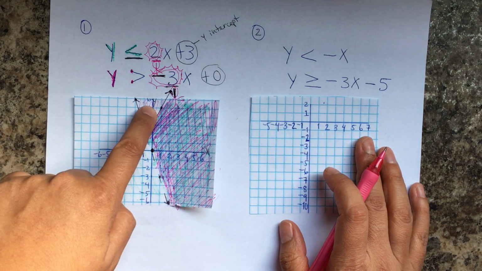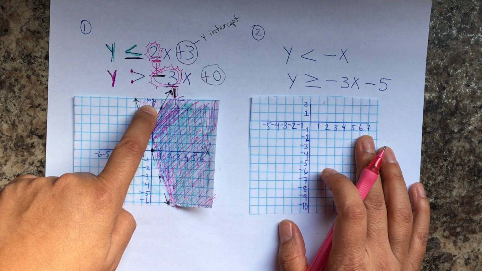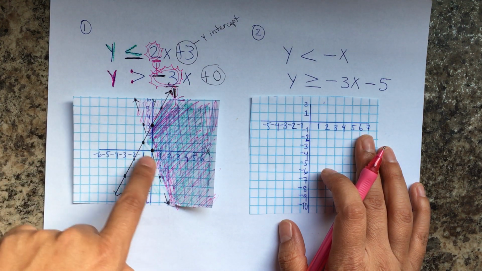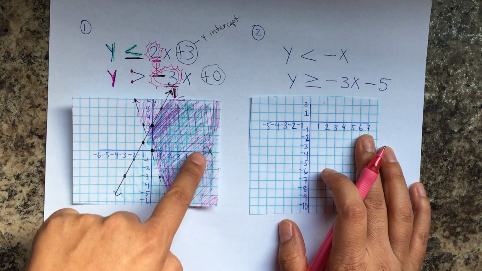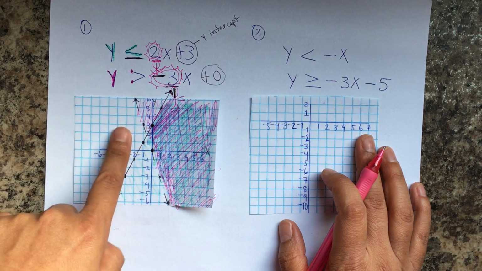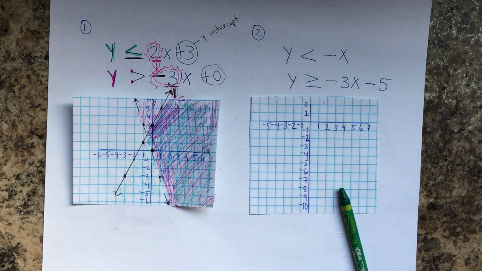Notice how in here you only have pink, so those don't count. These have only green, that doesn't count. This has both, and this has white. It has neither one of them, okay?